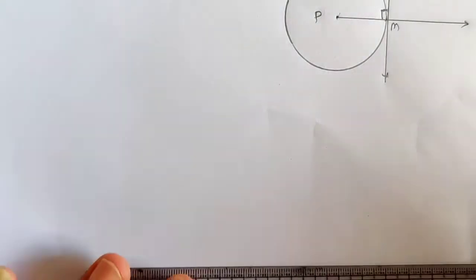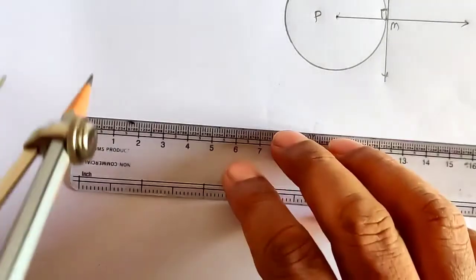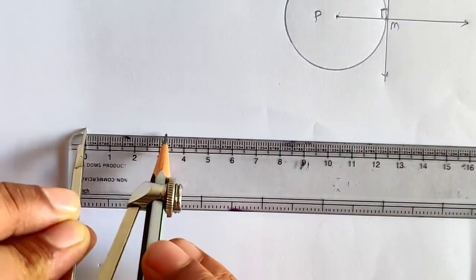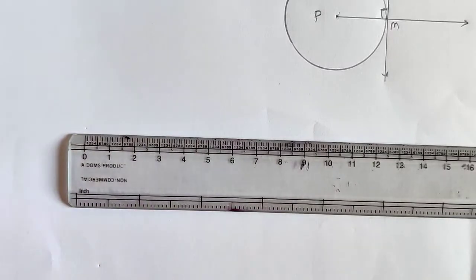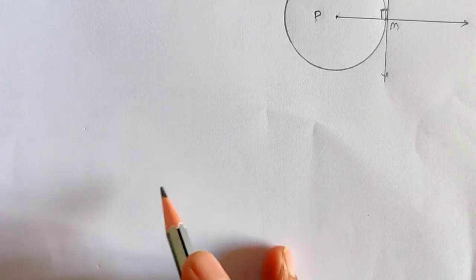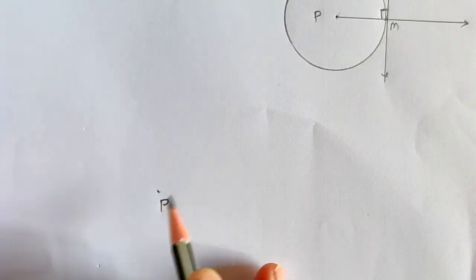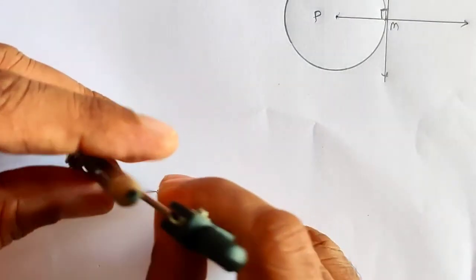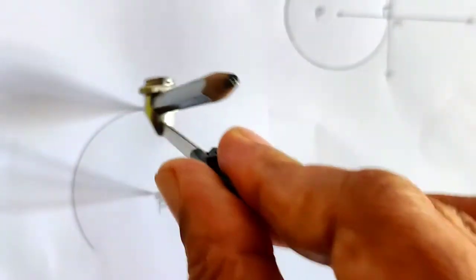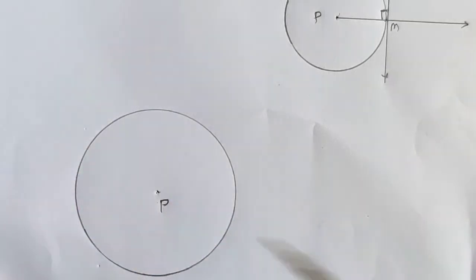Measure the radius 3.2 cm using this scale. So here it is 3.2 cm. Now with P as a center, draw a circle of radius 3.2 cm. So first we have to draw one circle of the given radius.